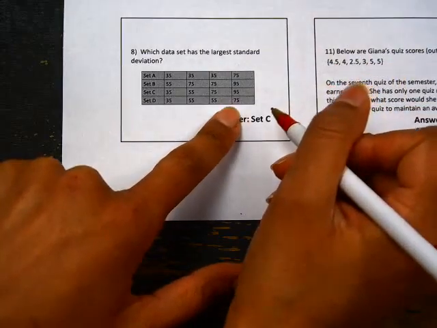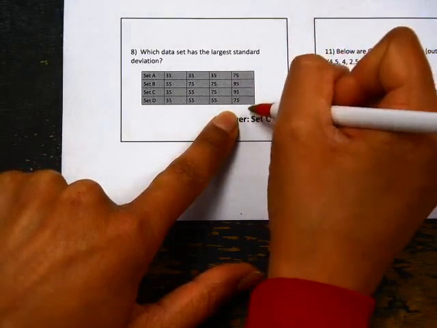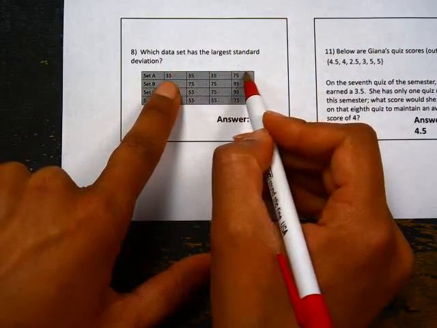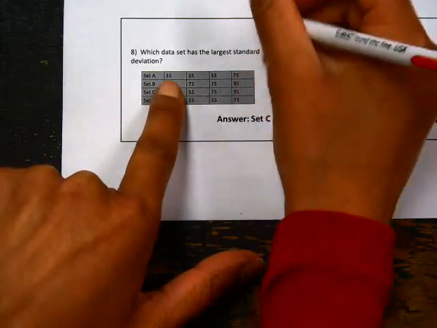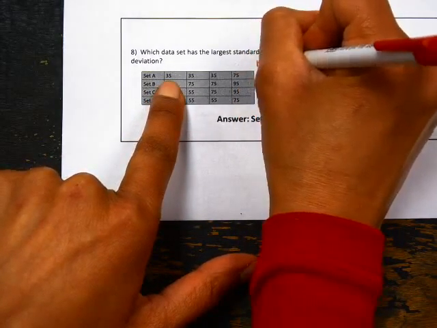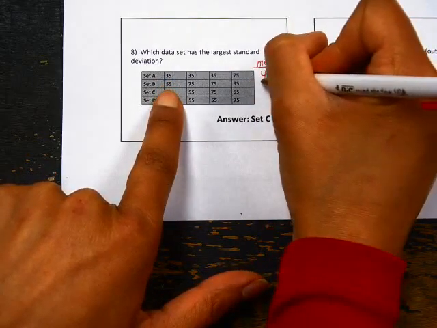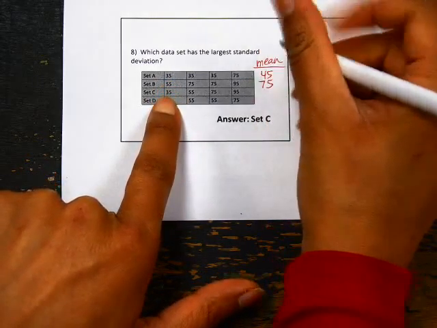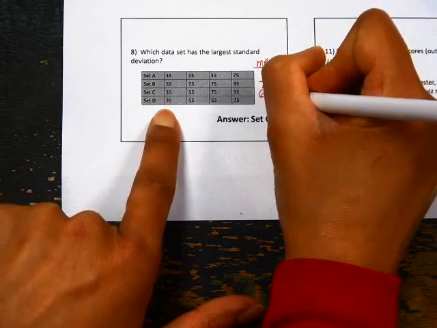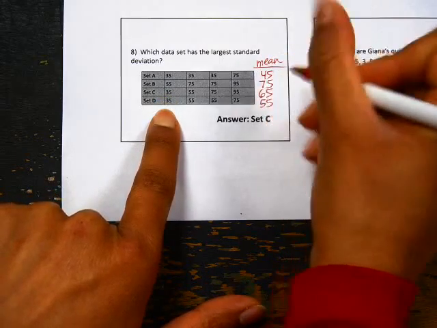In order to do that, we first need to find the mean of each data set. So add set A up and divide by 4. You're going to get a mean of 45. The mean of set B ends up being 75. Set C is a mean of 65. Set D is a mean of 55.